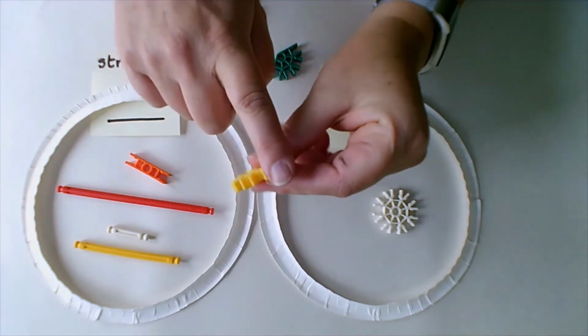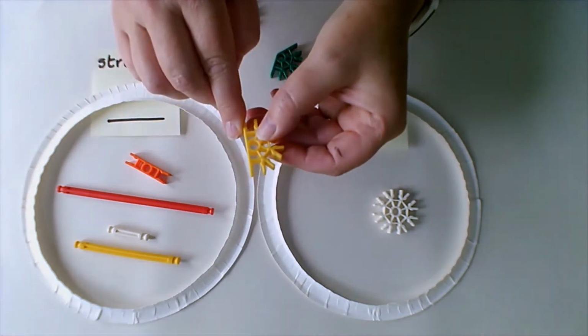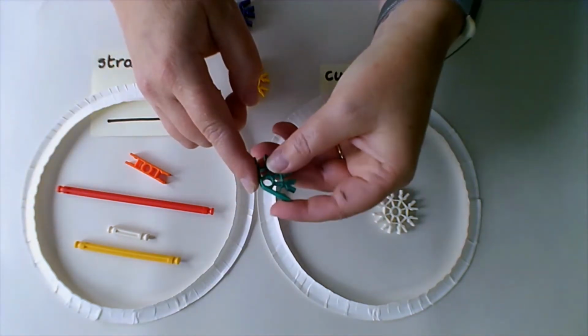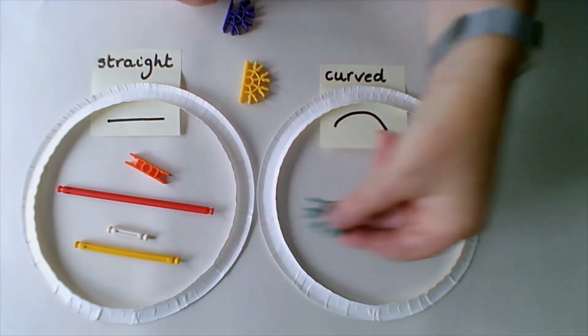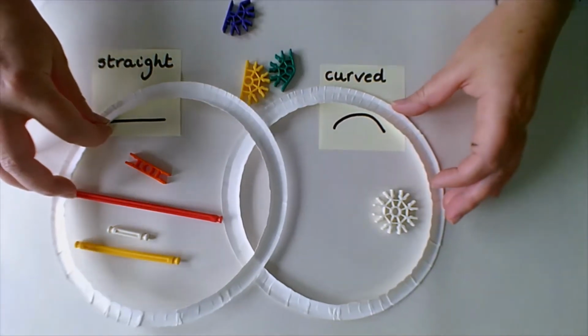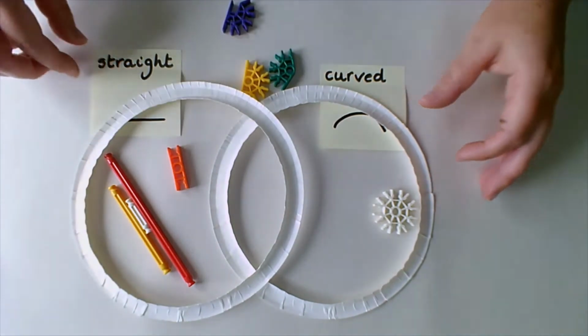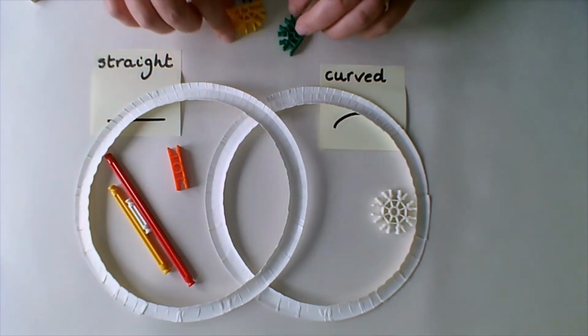Now let's have a look at this one. This one seems to have a curved edge and a straight edge. So where do I put it? I'm just going to leave it there for the moment. Another piece with two straight edges and a curved edge. Can't work out where to put that. What can I do? What about if I move them together? See, this is exactly what I would do with children in early years. I would talk all the way through this.